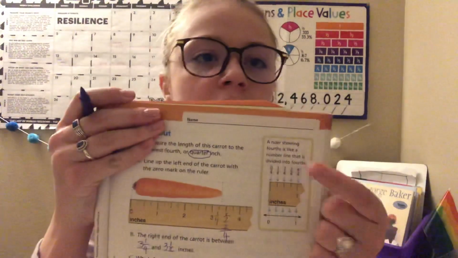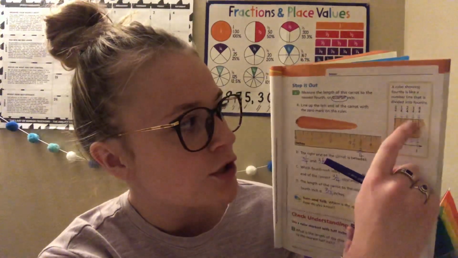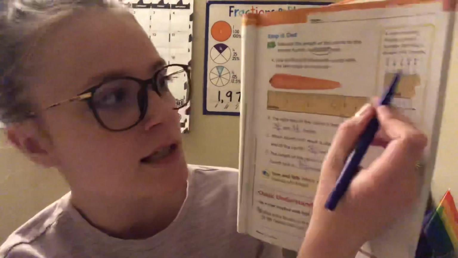So, over here it had a little side note for you if you wanted to read that. It says, a ruler showing 4ths is like a number line that is divided into 4ths. So 0/4, 1/4, 2/4, 3/4, 4/4 is the same as this ruler here.